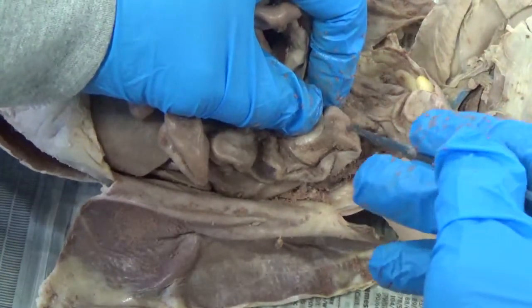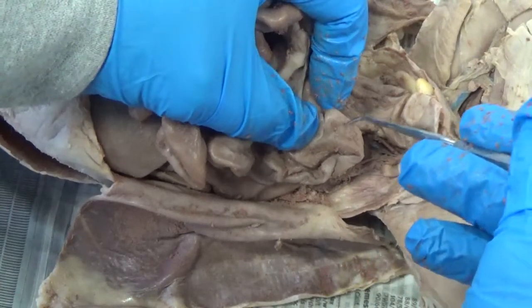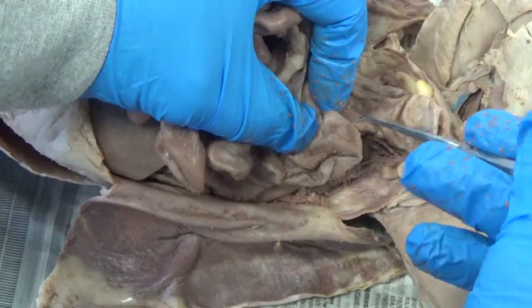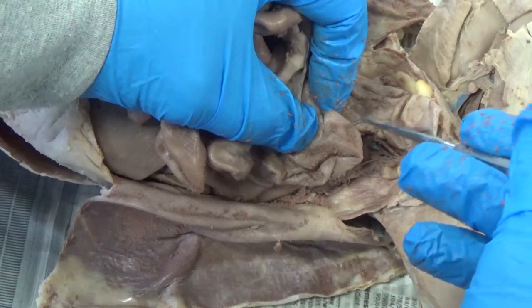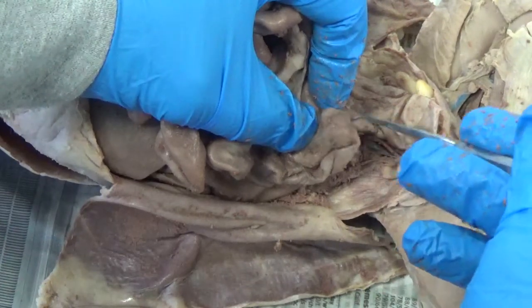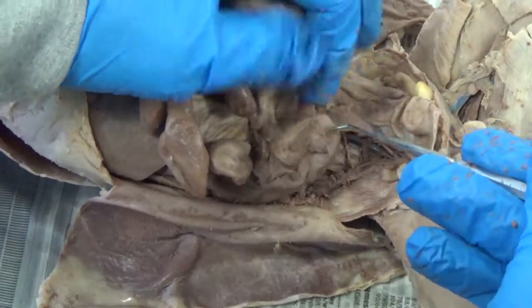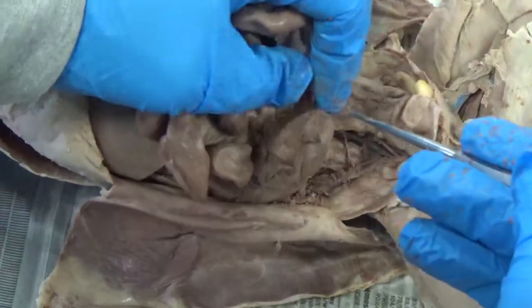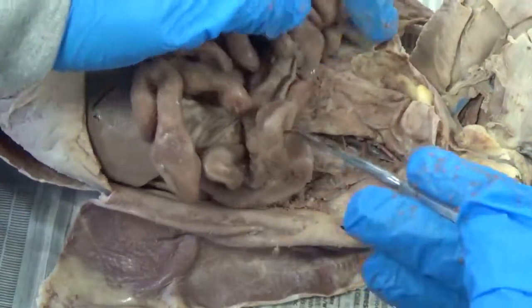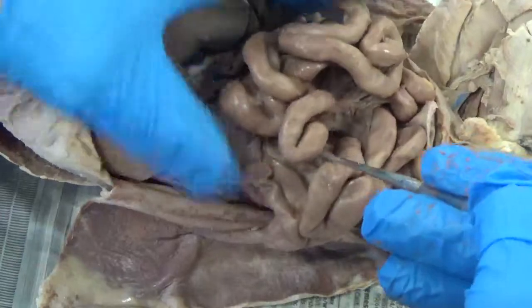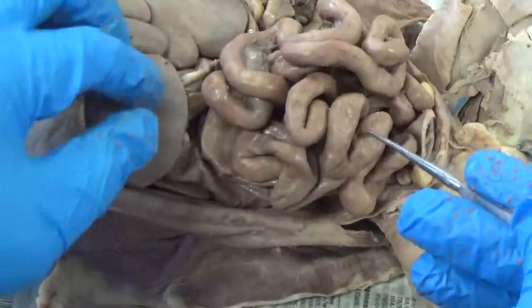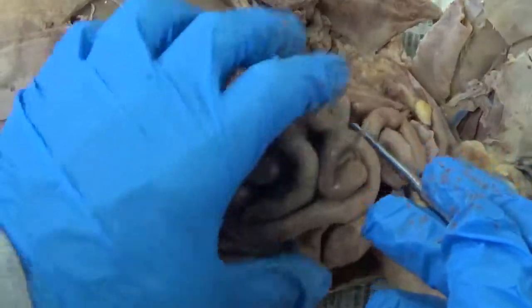Anyway, so in humans, hanging off of the cecum right about here would be a small finger-like projection called the appendix. Cats don't have one. Okay, so that's one difference between a cat and a human, is that they don't have an appendix. The appendix is a vestigial organ. Nobody really knows what it was used for. It just has no use anymore.